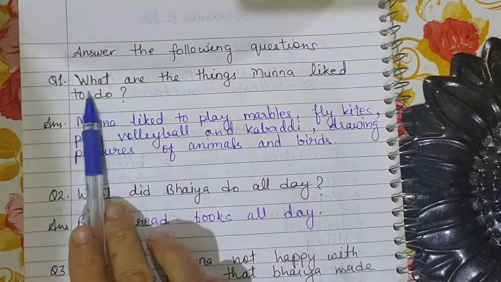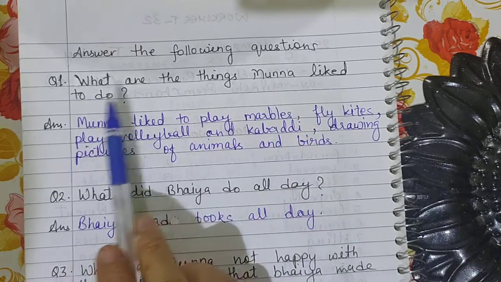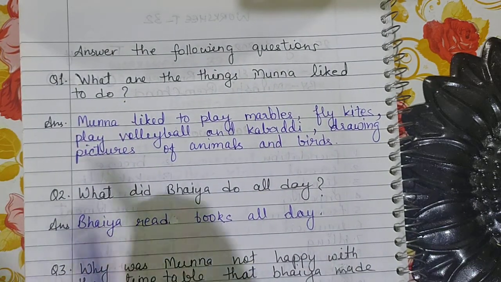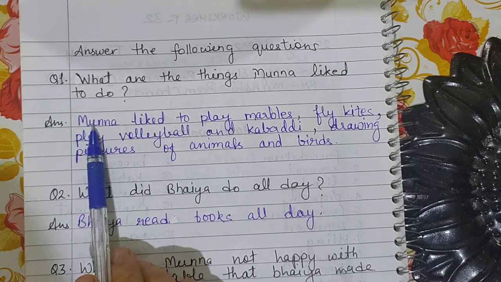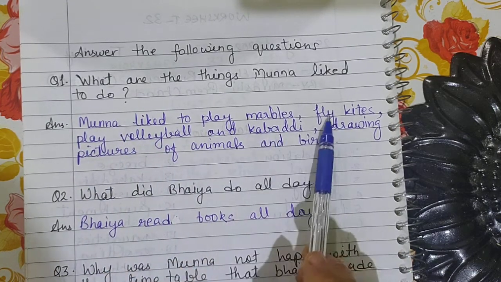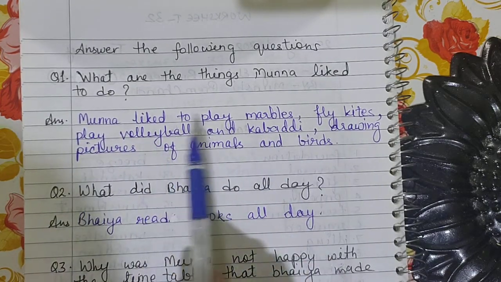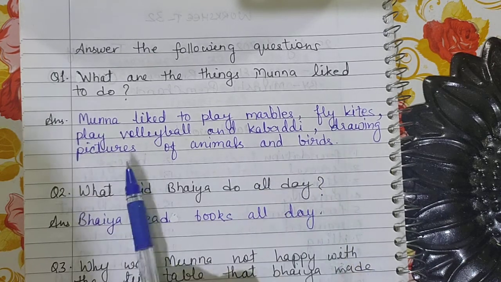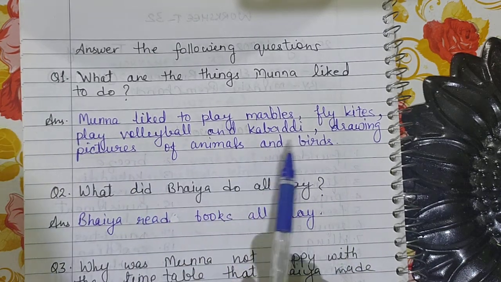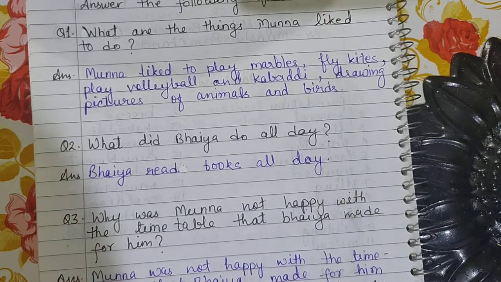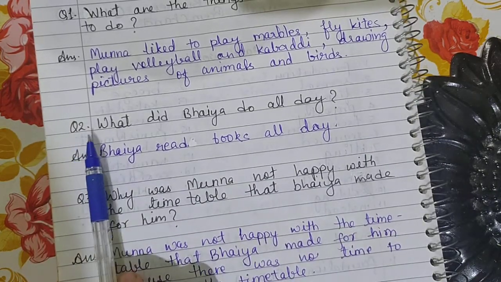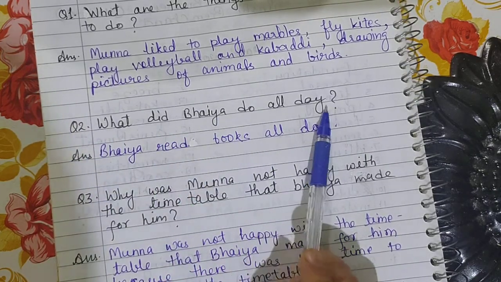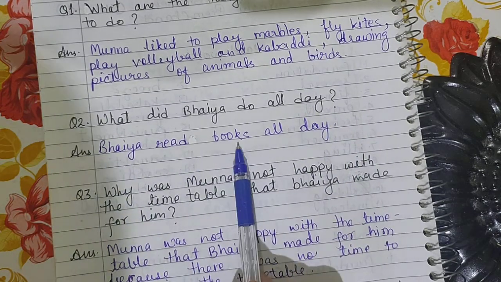Question answers are: What are the things Munna liked to do? What were the things Munna liked to do? What did Bhaiya tell? Munna liked to play marbles, fly kites, play volleyball and kabaddi, and draw pictures of animals and birds. Second is, what did Bhaiya do all day? Bhaiya read books all day.